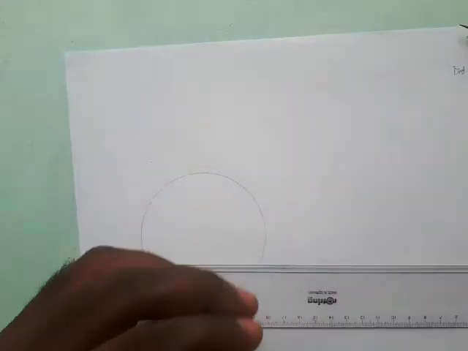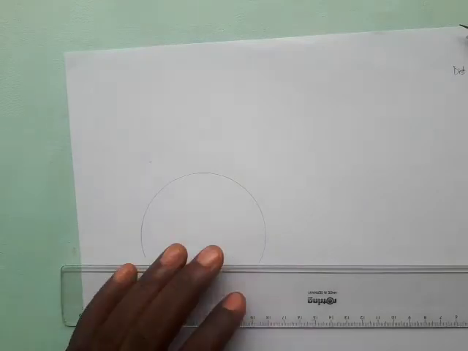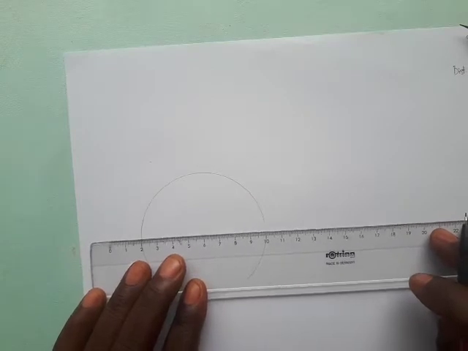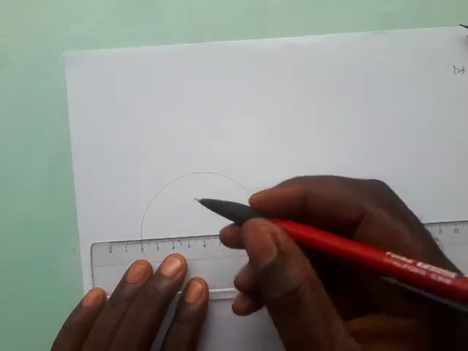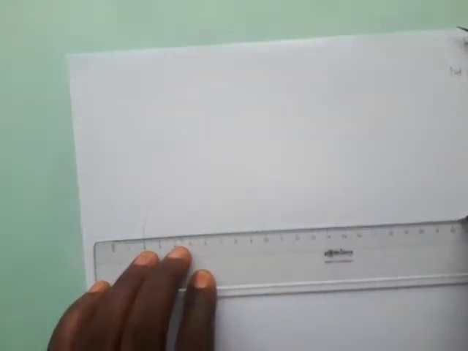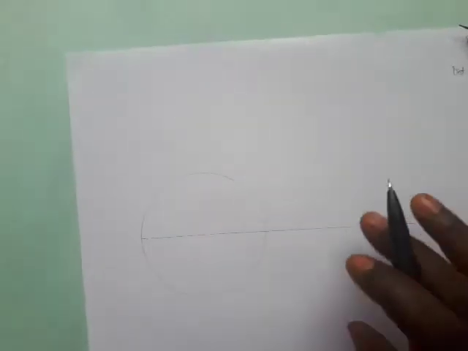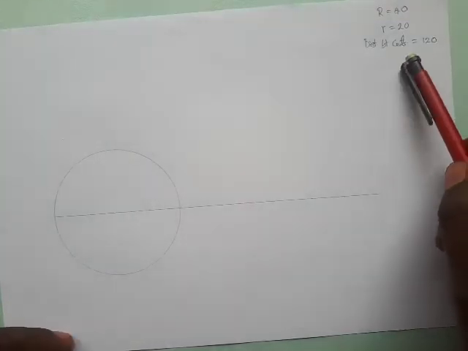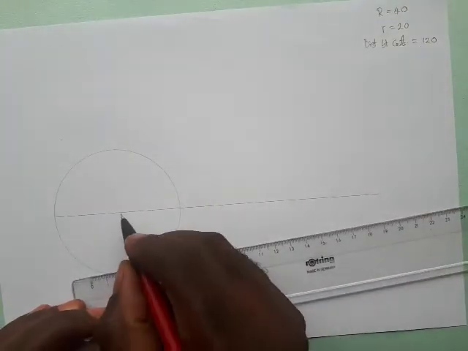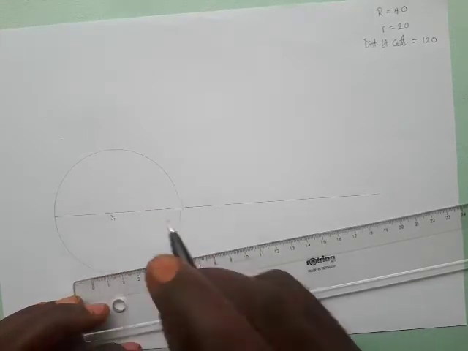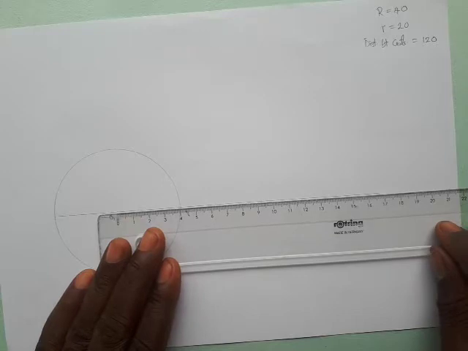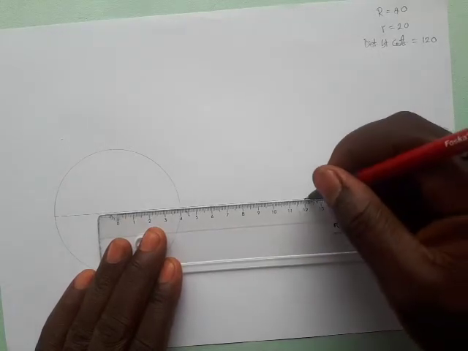Okay. Now with your ruler, connect the center, draw the diameter through the center of the circle and extend. All right. So what you do next is, you remember the distance this time around is what? 120. So from the center, let's call the center O1 again. Measure 120. That is 12. So this is 12 here.